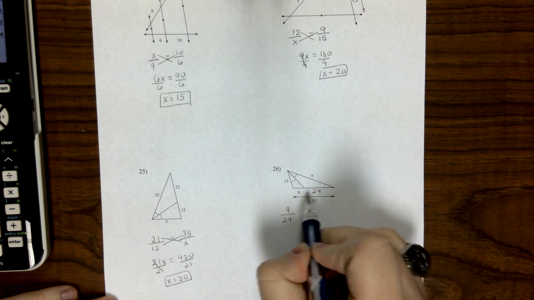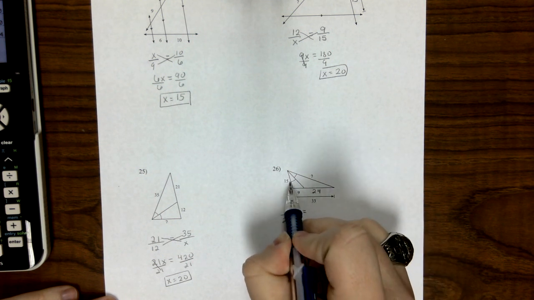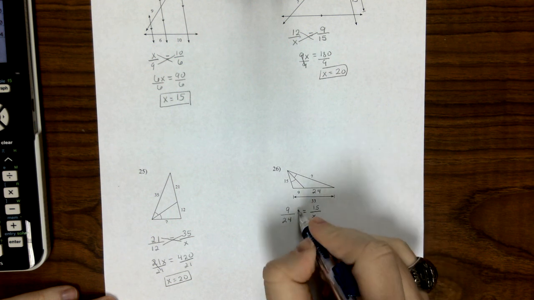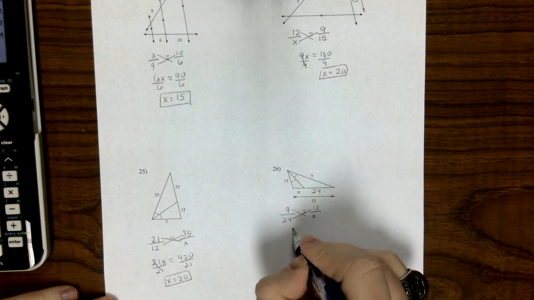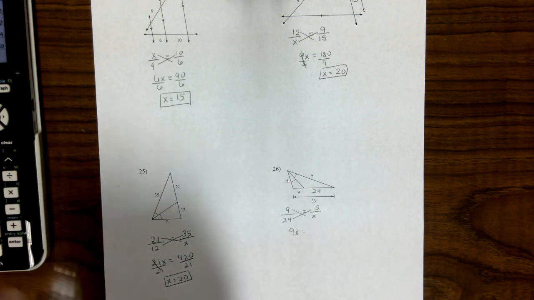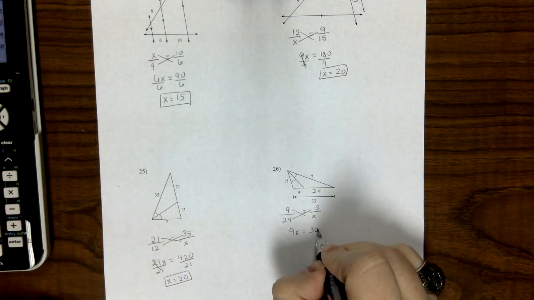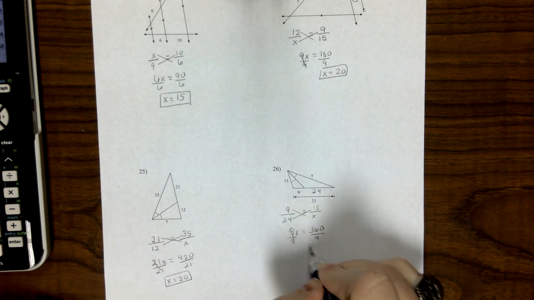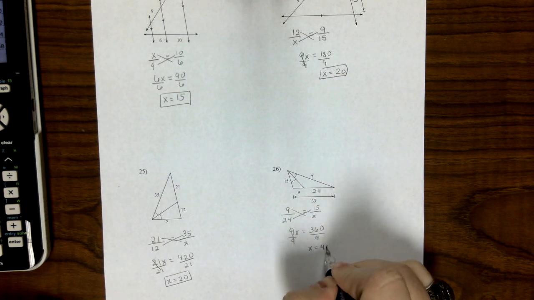Because I did 9 over 24, I have to start with the 15. So that's going to be 15 over my x. Cross multiply, 24 times 15 is 360. Divide the 9, and I get x is 40.